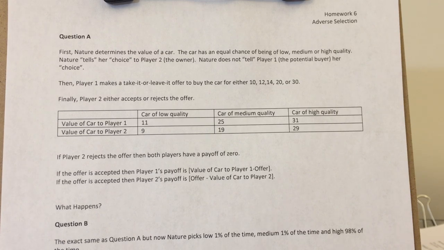In question A, it's slightly more restricted than a take it or leave it offer. It's a take it or leave it offer, but player 1 is limited in what offer she's capable of making. So for whatever reason in this question, player 1 has to make a take it or leave it offer, and it could only be for 10, 12, 14, 20, or 30. So player 1's strategy consists of one of 5 possible moves to make a take it or leave it offer for either 10, 12, 14, 20, or 30. And then player 2, who is the owner, her strategies are either to say accept or reject. If she says reject, everyone gets 0.